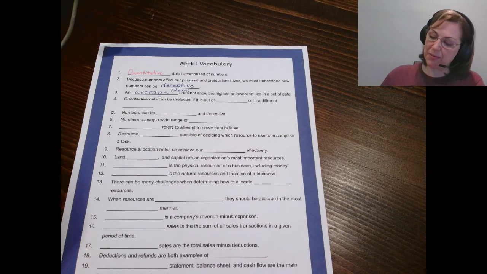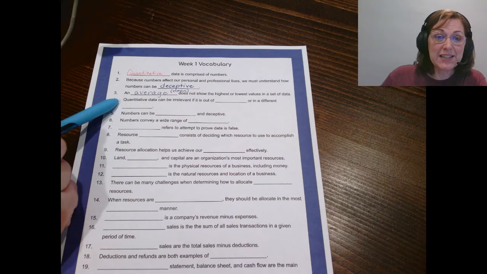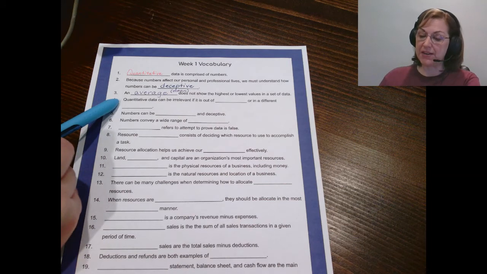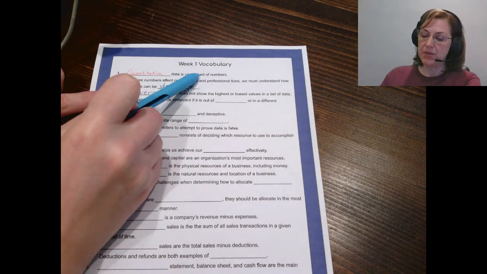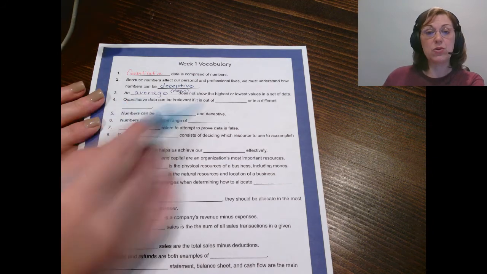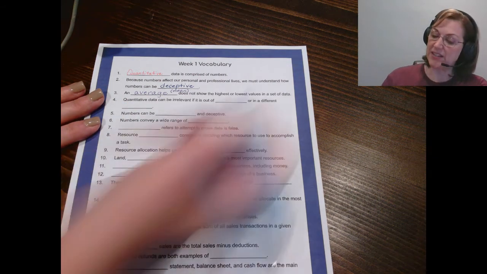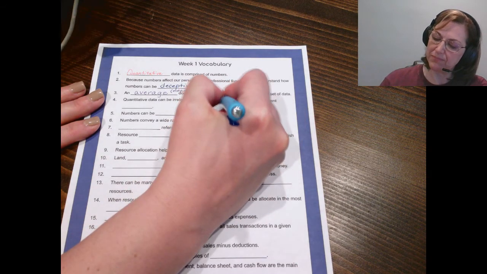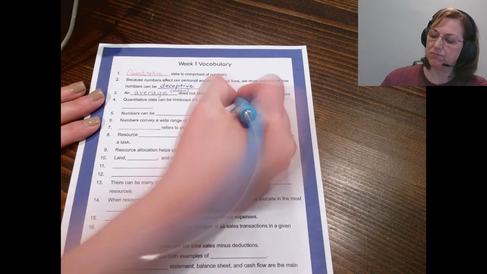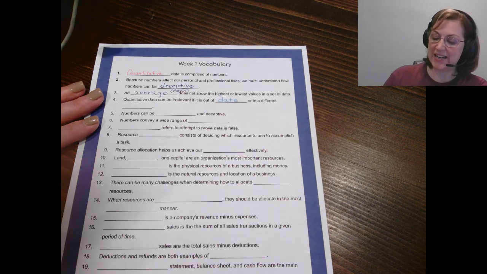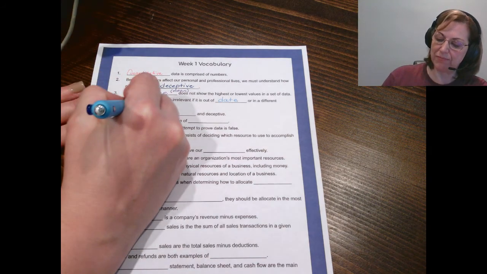Let's move on to number four then. Quantitative data, remember, quantitative data is all about the numbers. Quantitative data can be irrelevant, and it cannot apply if it's out of date or in a different location.